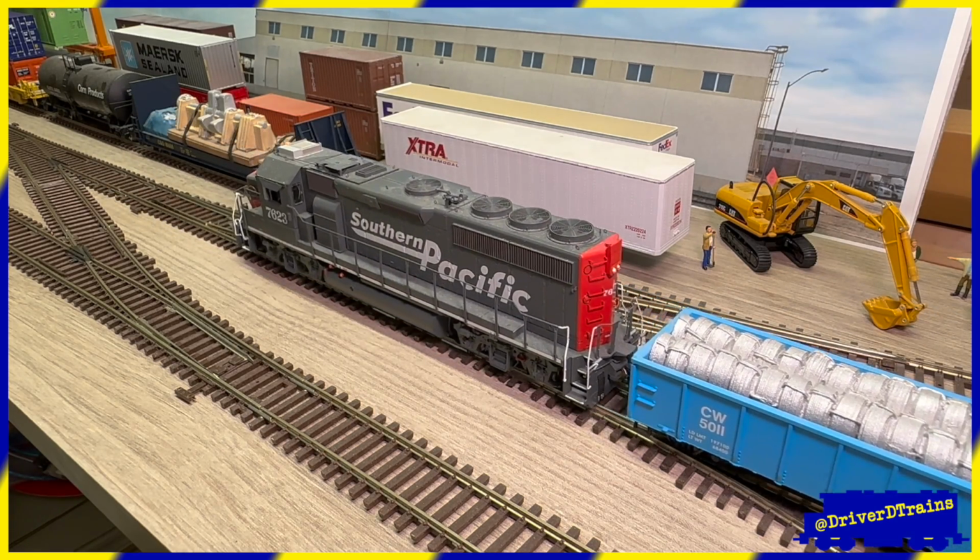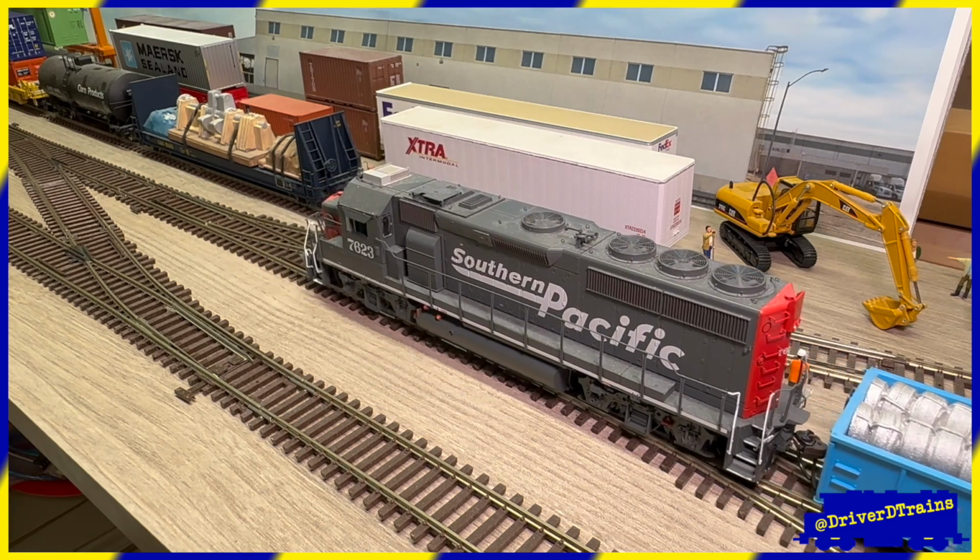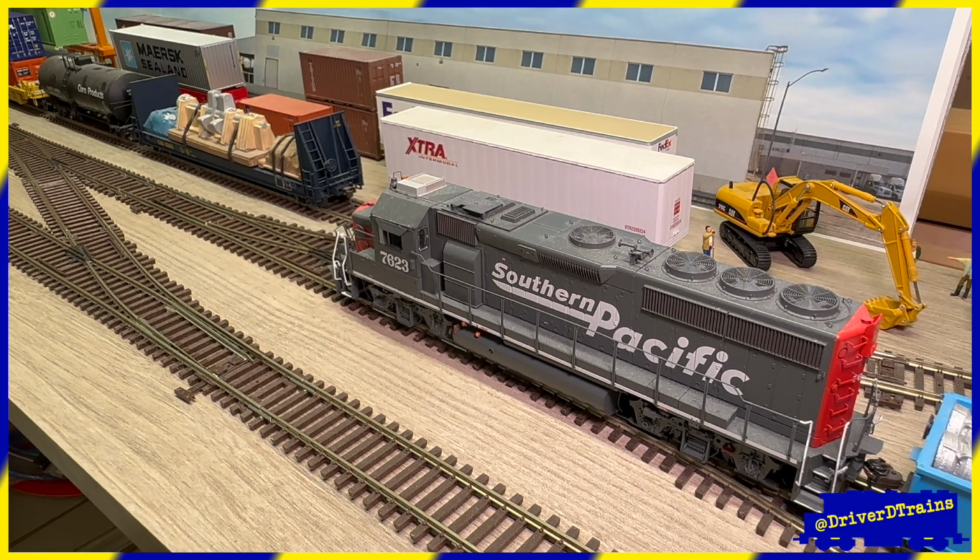We finally finished setting out another batch of cars. These cuts sure don't seem to be getting any shorter. But then, no one ever said railroading was easy.